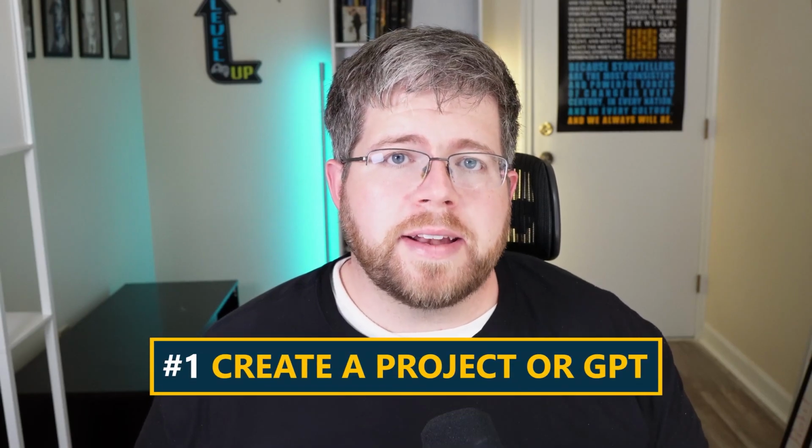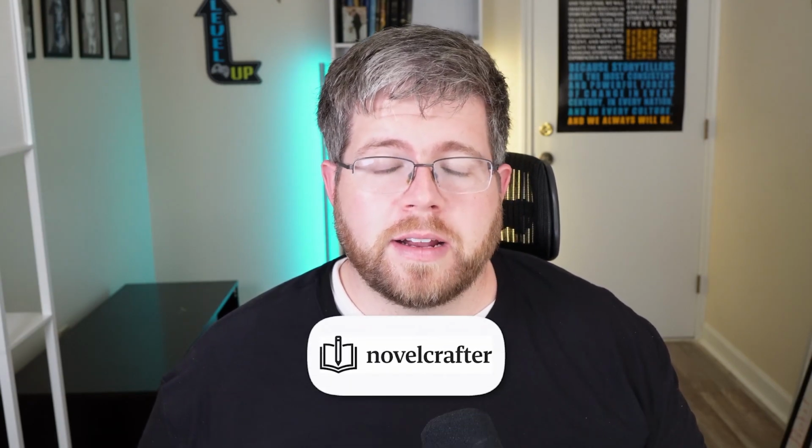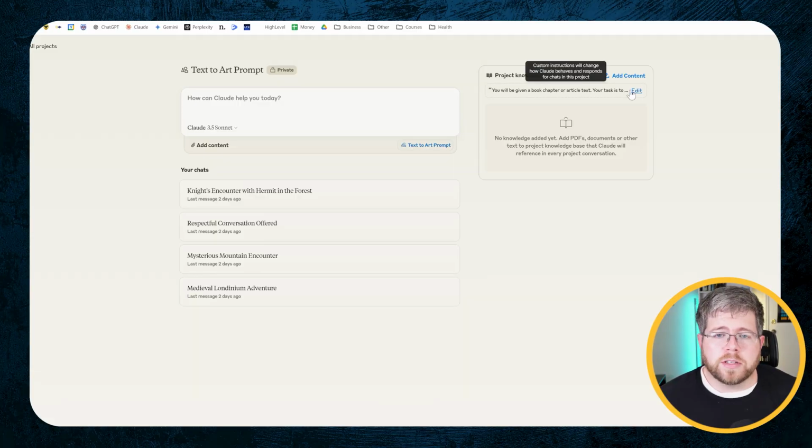So step one of this whole process is we want to create either a project in Claude or a GPT in ChatGPT, depending on which one you use. There are other programs that will do similar things, so you could technically do this in a program like Novel Crafter, but I find it's just easiest to do if you have Claude or ChatGPT. And the prompt is going to look something like this.